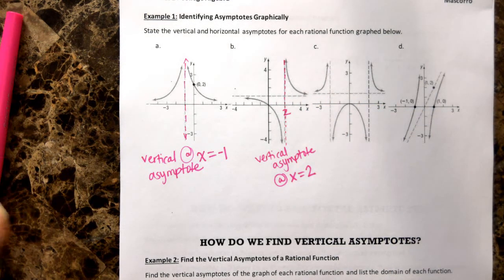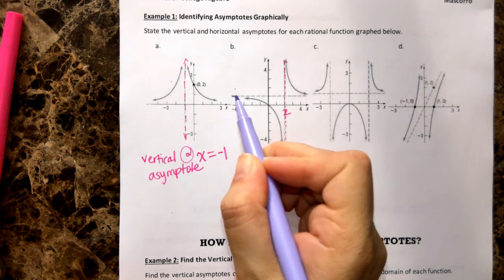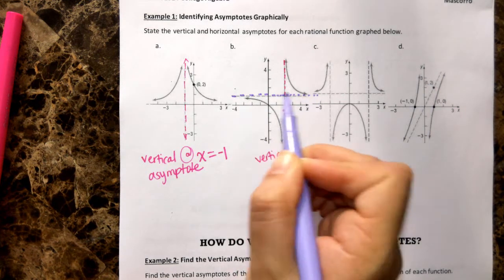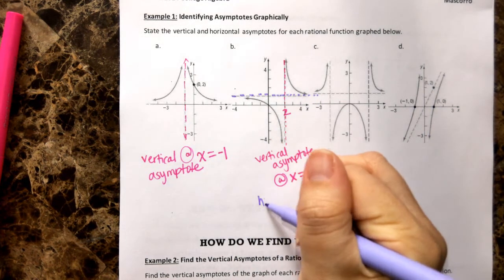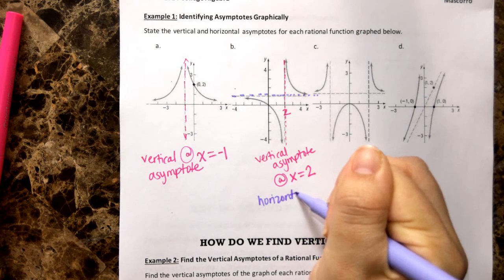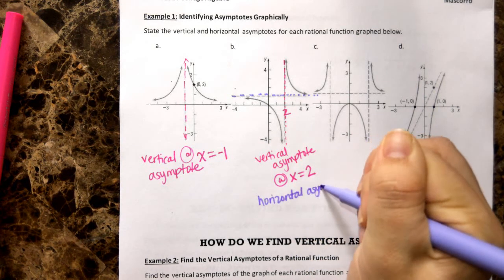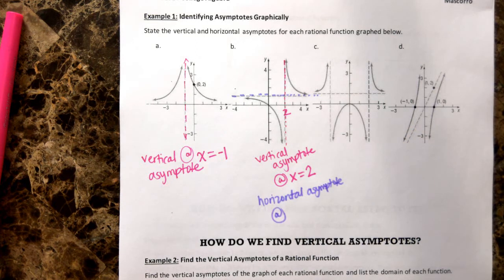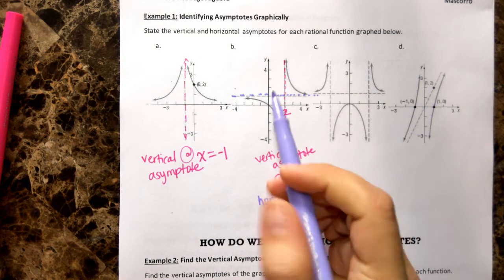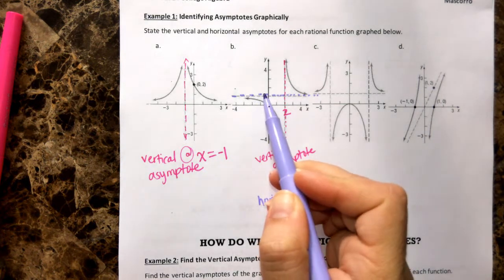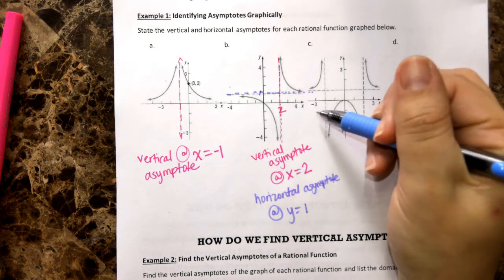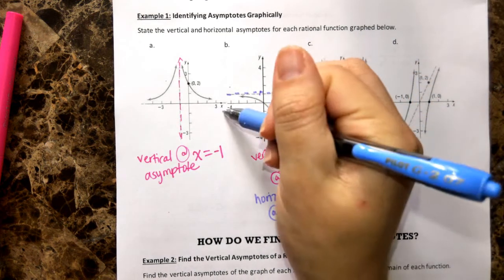That is not the only asymptote that this graph has, though. There is also a horizontal asymptote right here, and this horizontal asymptote is side to side. The equation of a horizontal line is just y equals the y value, and the y value at this horizontal line is 1. So y equals 1. And that's it. I'm running out of space here.